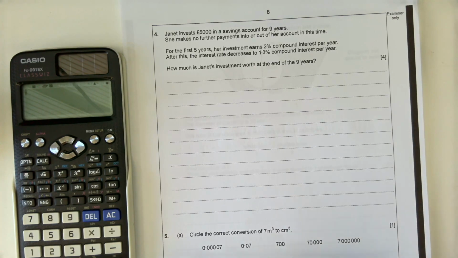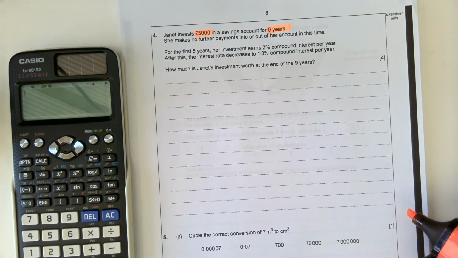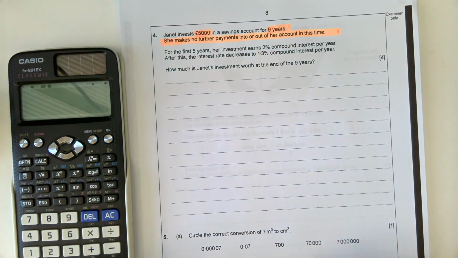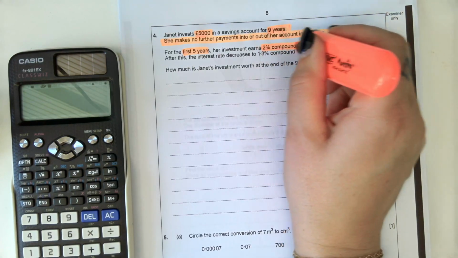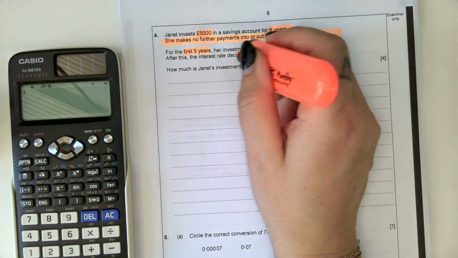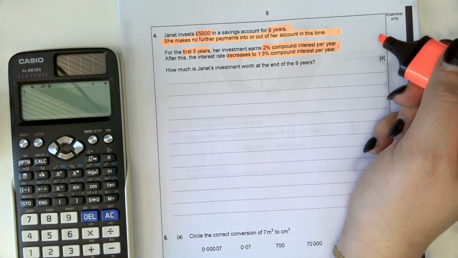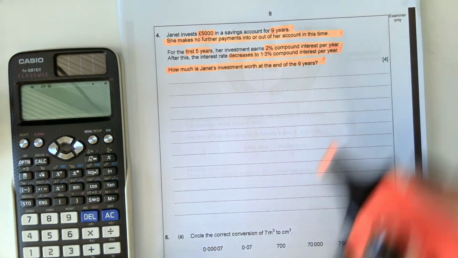Question 4. Janet invests £5,000 in a savings account for 9 years. She makes no further payments into or out of the account at this time. So that £5,000 is the only money that goes in and none of it comes out. For the first 5 years, her investment earns 2% compound interest per year. After this, the interest rate decreases to 1.3% compound interest per year. How much is Janet's investment worth at the end of the 9 years?